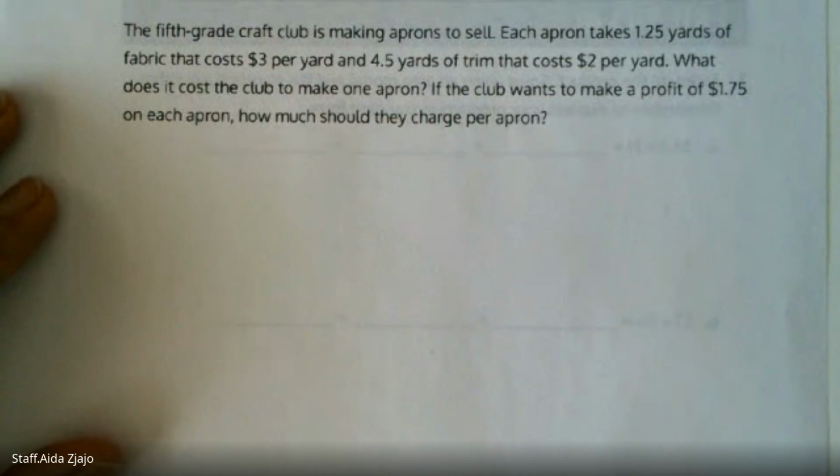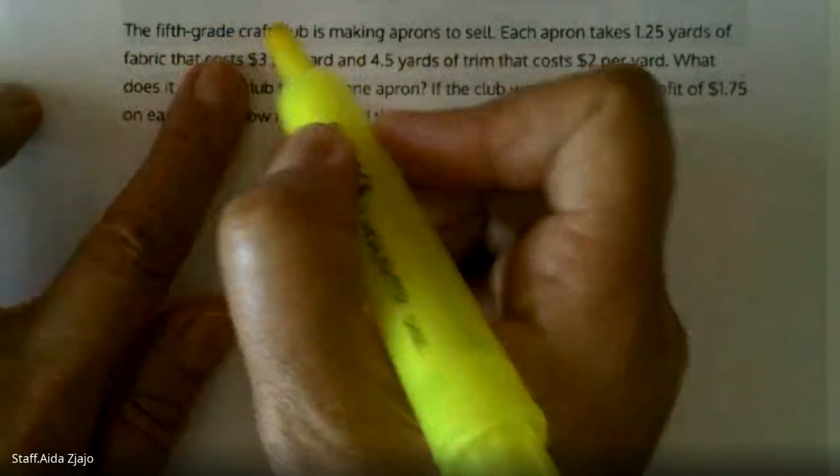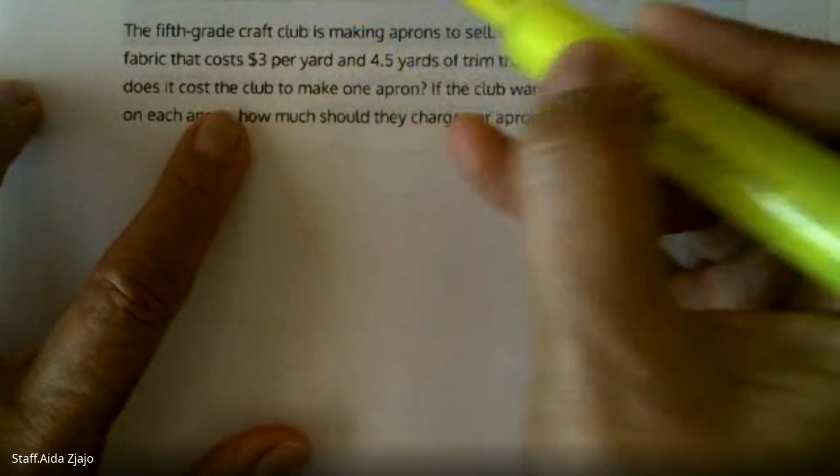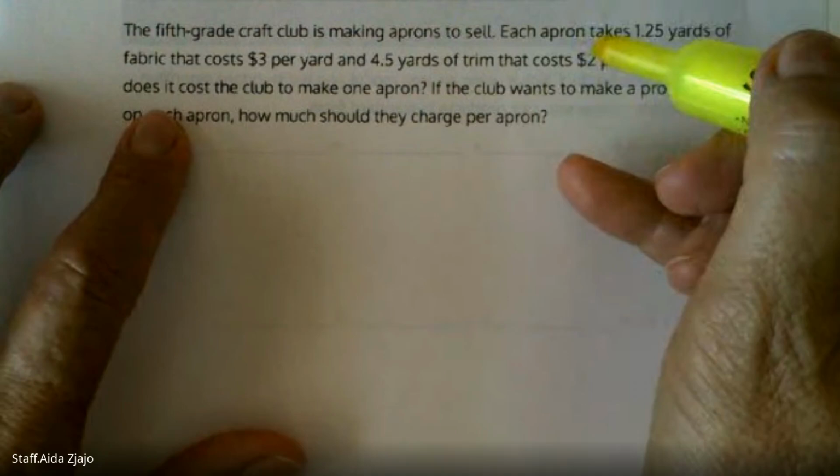Okay, let's see. The 5th grade craft club is making aprons to sell.